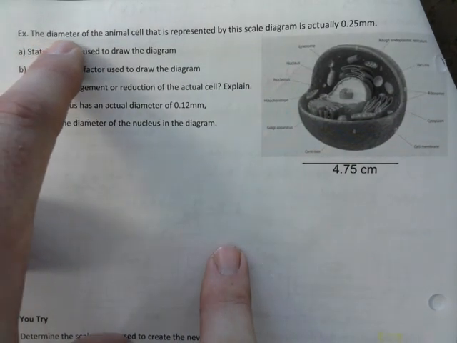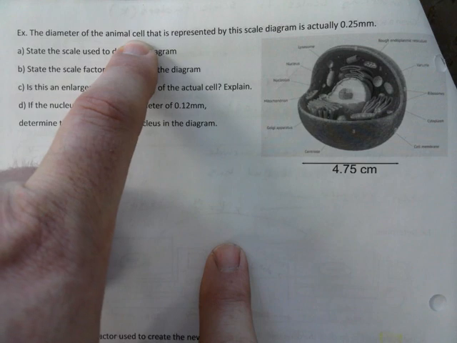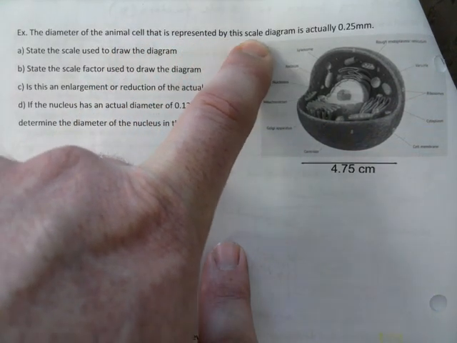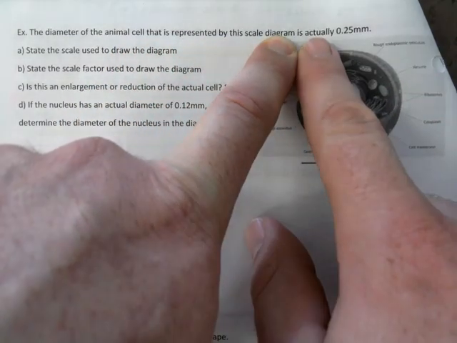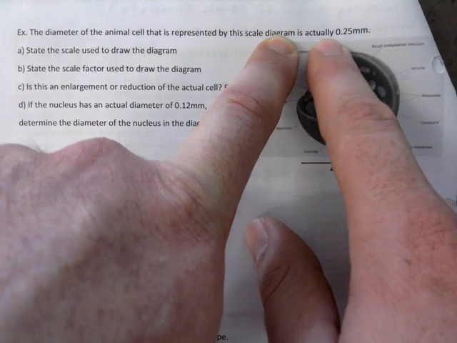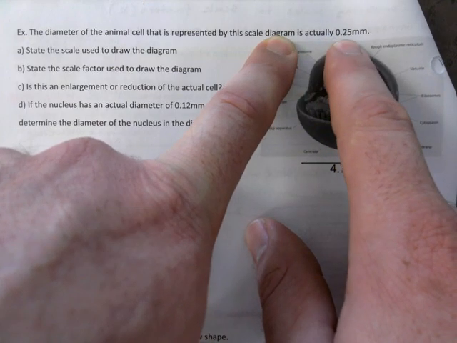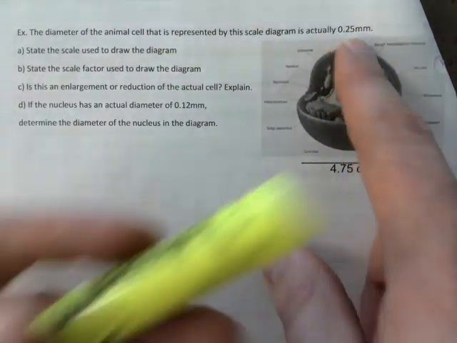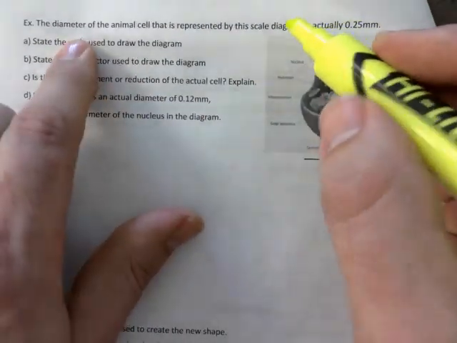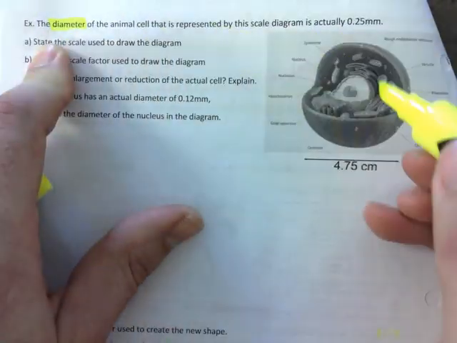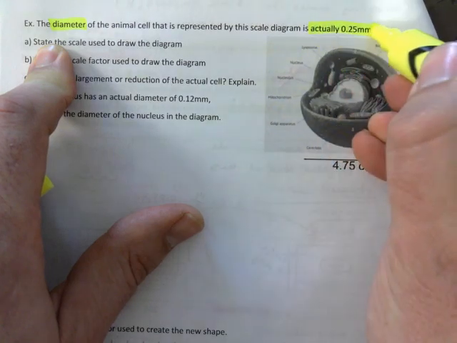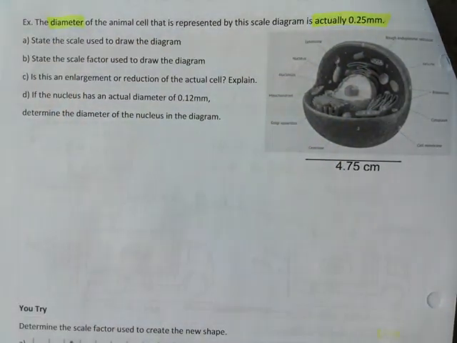Watch this. The diameter of the animal cell that is represented by this scale diagram is actually this. Very important. Okay? The diameter of the actual cell is that.